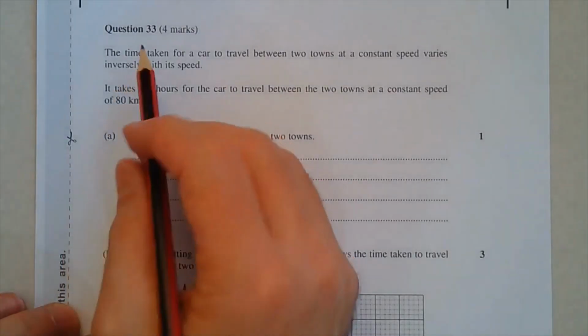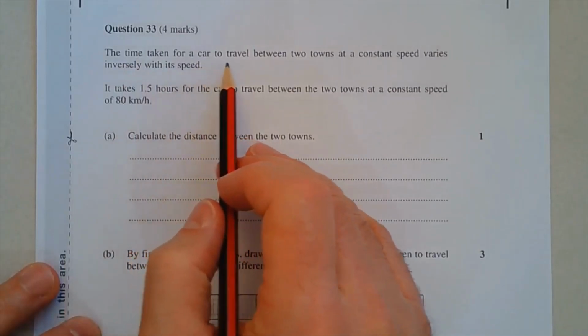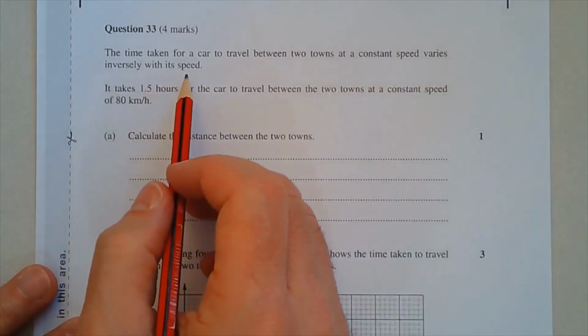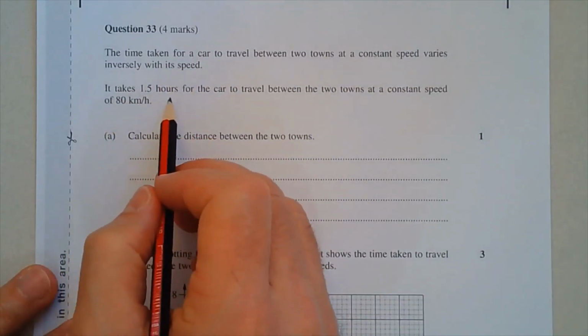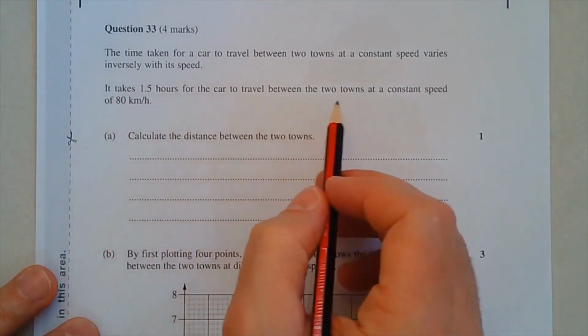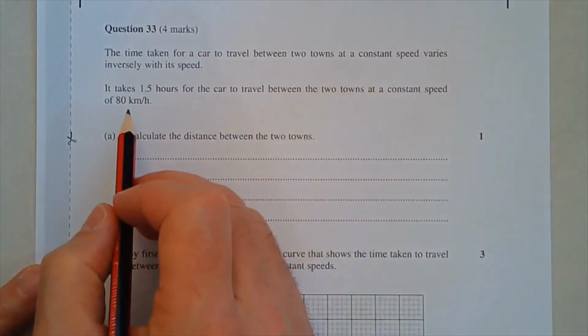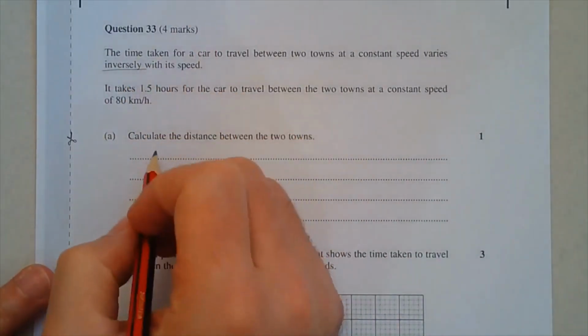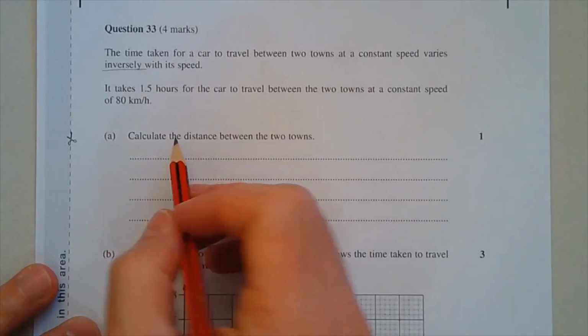Question 33. The time taken for a car to travel between two towns at a constant speed varies inversely with its speed. It takes 1.5 hours for the car to travel between the two towns at a constant speed of 80 kilometers an hour. So I'm just going to underline the word inversely there. Calculate the distance between the two towns.